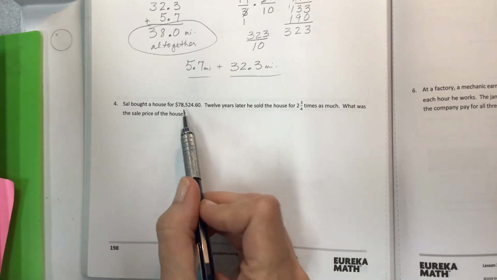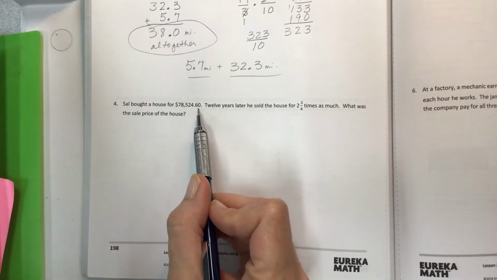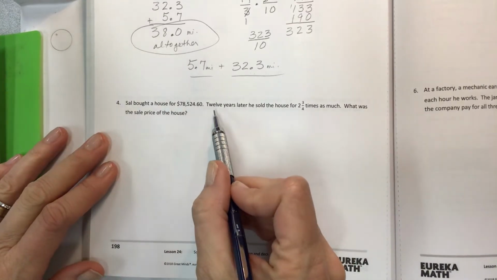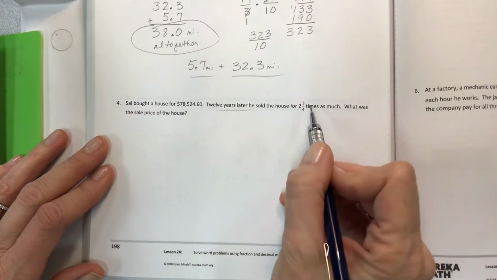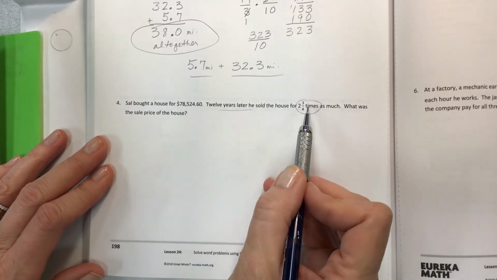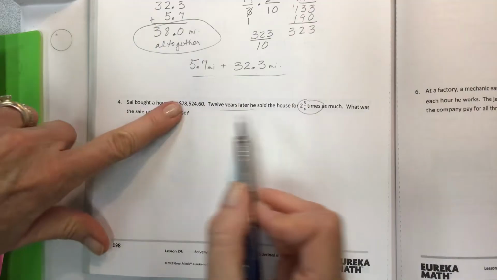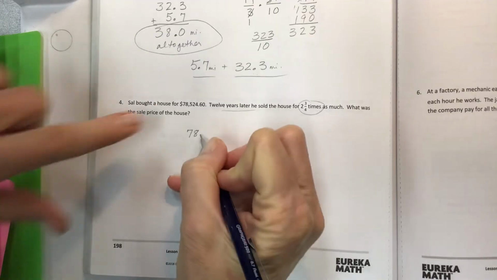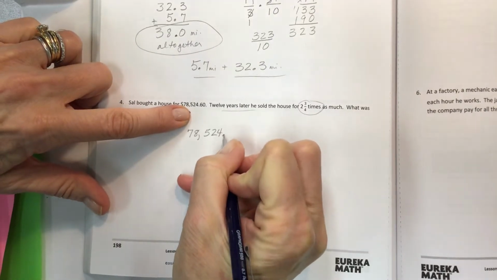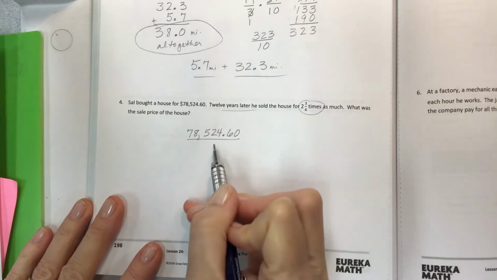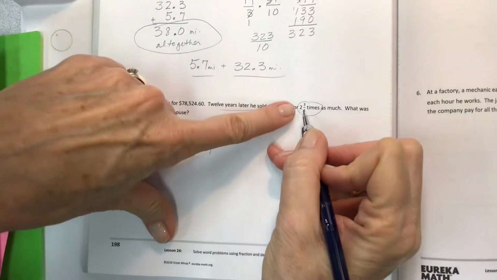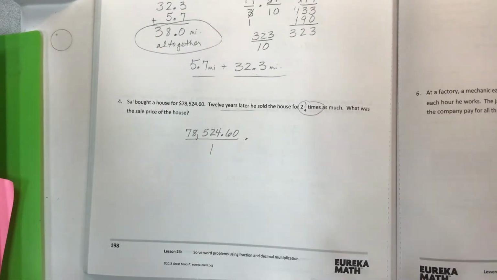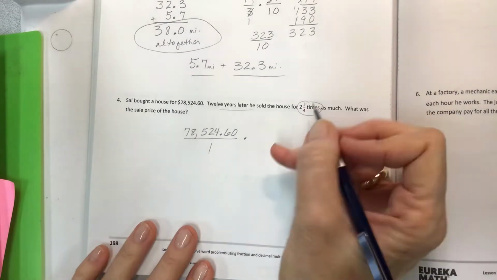78,000, right. Sal bought a house for $78,524.60. I'm thinking this had to be like 1960. I don't know. That's a long time ago. 12 years later, he sold the house for 2 3/4 times as much. That's right. What was the sale price of the house? We have to multiply this by this. $78,524.60 over 1 times 2 3/4.